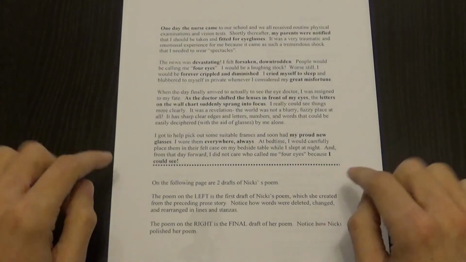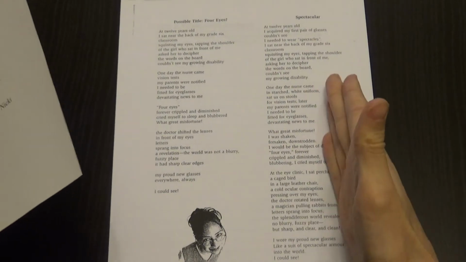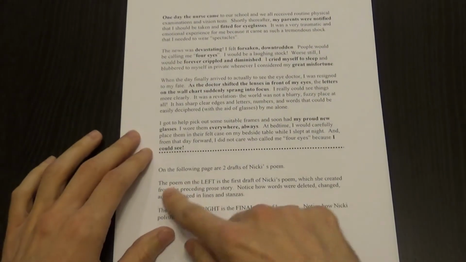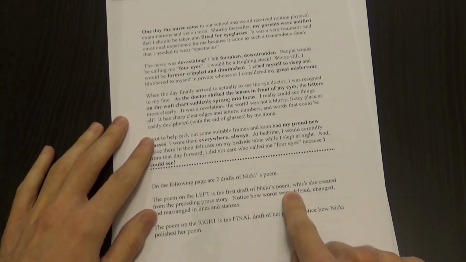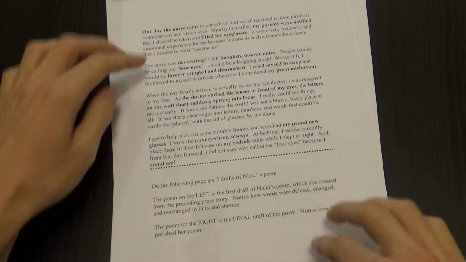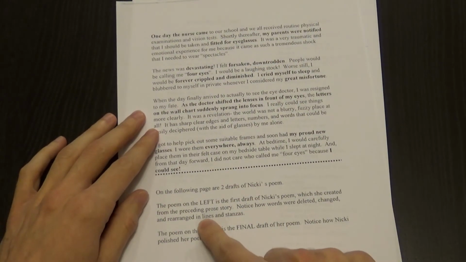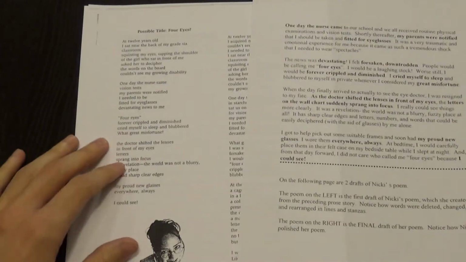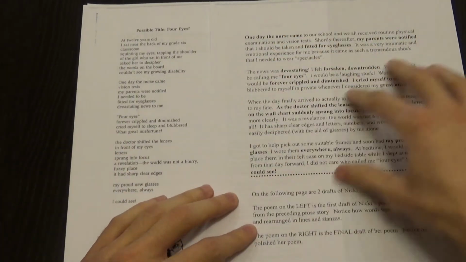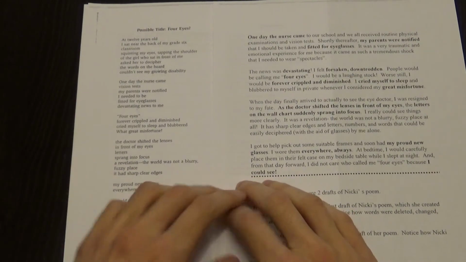So for step 4, if we look at what Nikki did, we have her first draft and then her final draft. So the poem on the left is the first draft of Nikki's poem, which is created from the preceding prose story. So the story right here. Notice how the words were deleted, changed, and rearranged in lines and stanza. So she took her story and then created the poem with it.